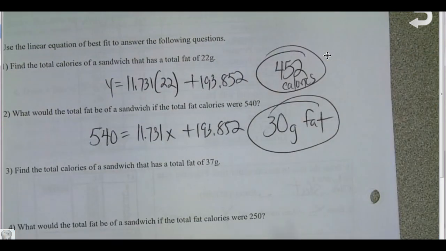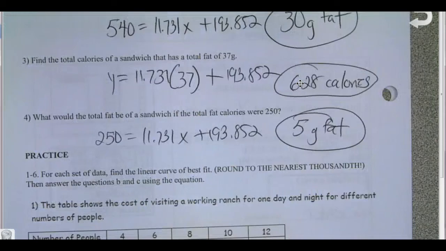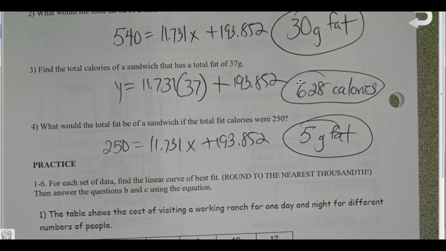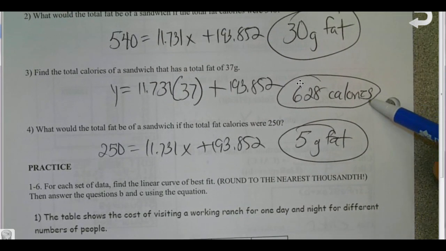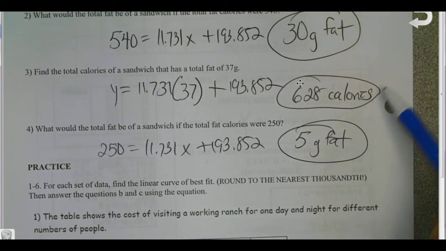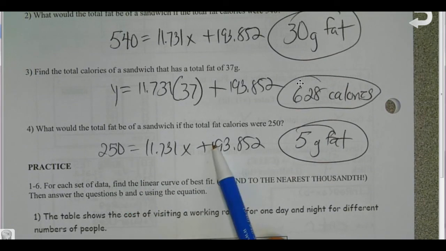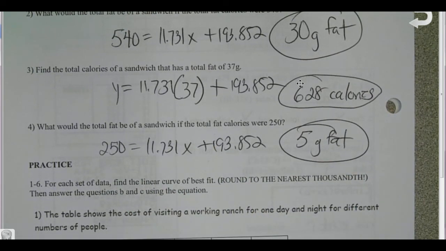All right, go ahead and try to answer 3 and 4. Okay, you're supposed to pause the video so that you can answer questions number 3 and 4. And so now here you go. When I plugged in 37 for the total fat grams, I got 628 calories. So we're talking about your Big Macs. When I plugged in 250 calories for y, I got 5 grams of fat. We're talking about your veggie burgers. And that makes sense. Less calories, less fat.